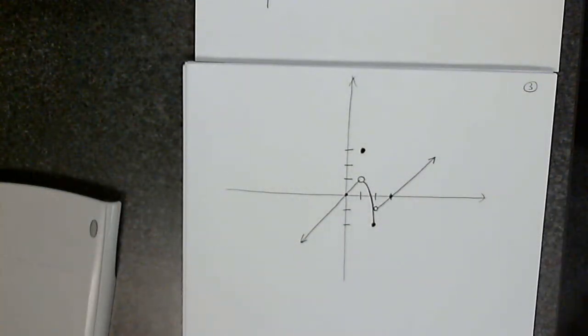This is the graph of the function. Can anyone identify the range for this? Of course, everything. Excellent. Good.